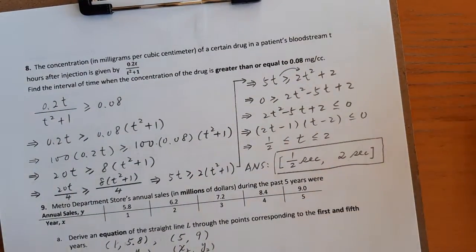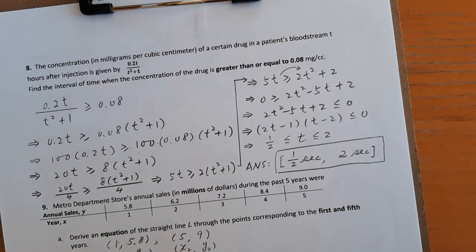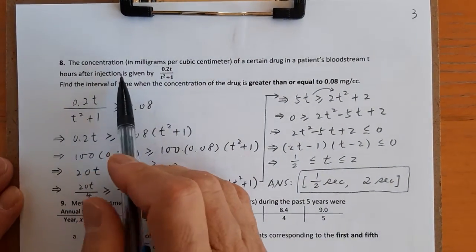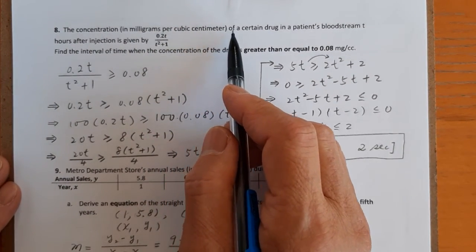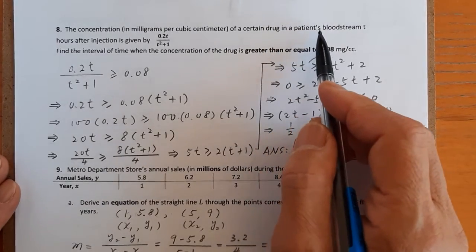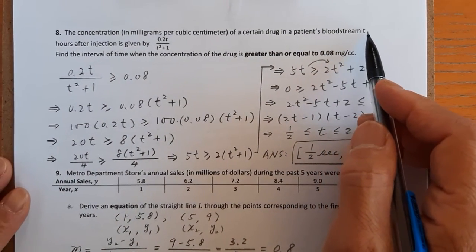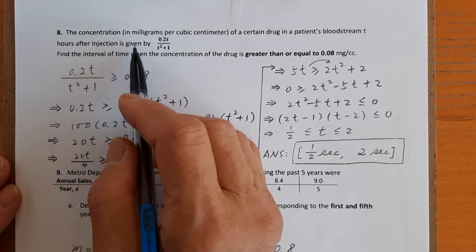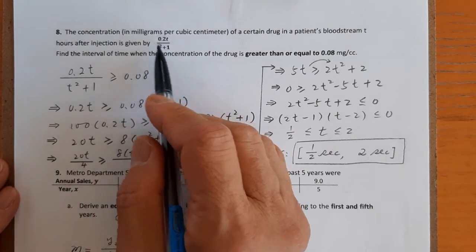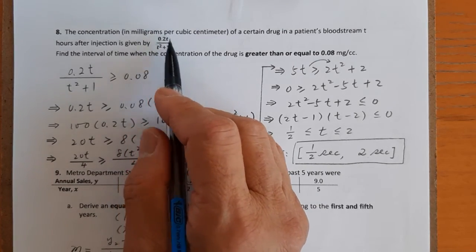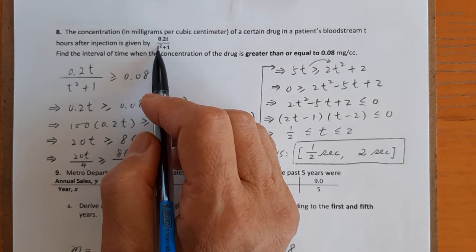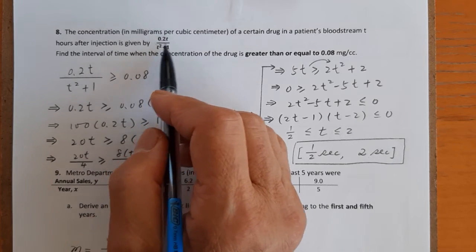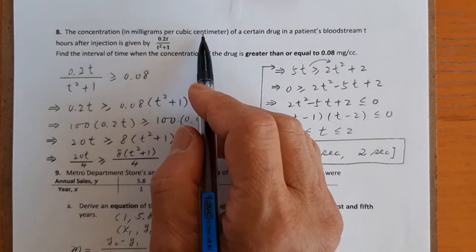Then the next question, question 8. The concentration in milligrams per cubic centimeter of a certain drug in a patient's bloodstream t hours after injection is given by 0.2t over t squared plus 1 milligram per cubic centimeter.